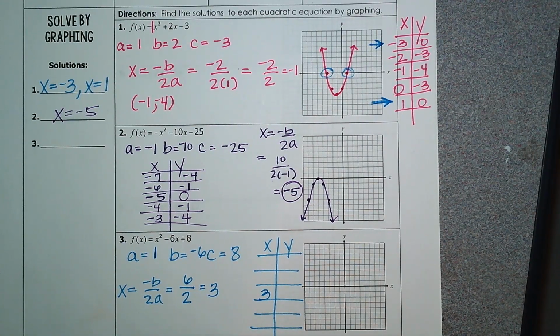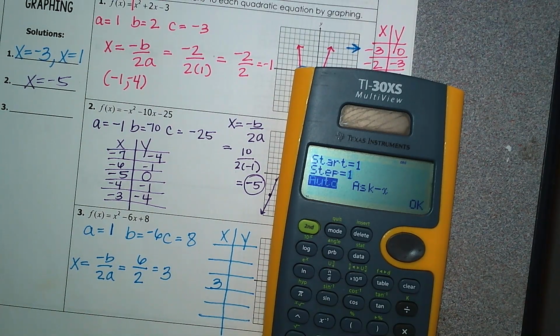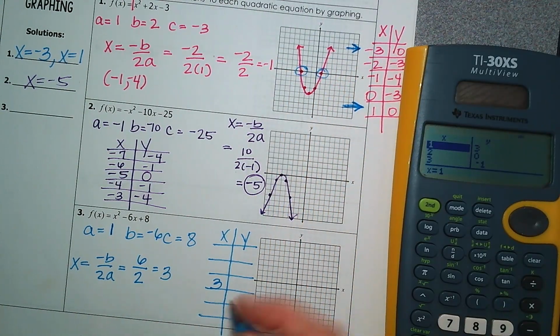Get your table on your calculator. What's the Y value of the vertex? -1.